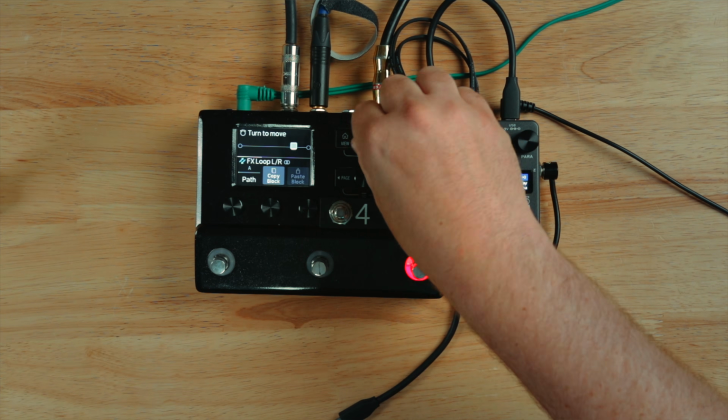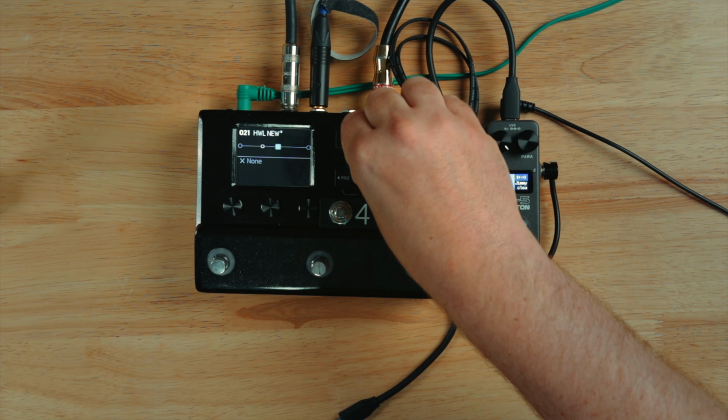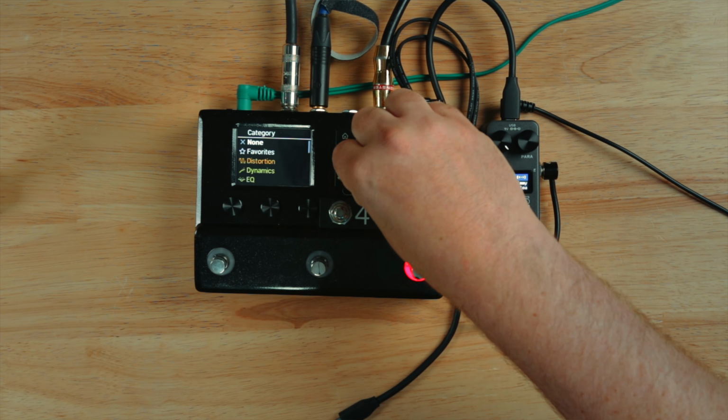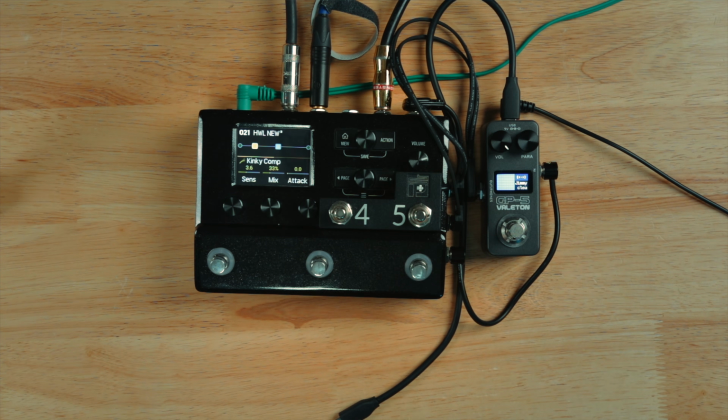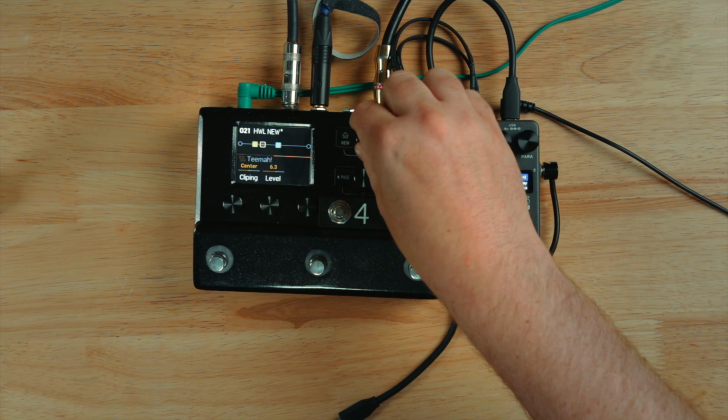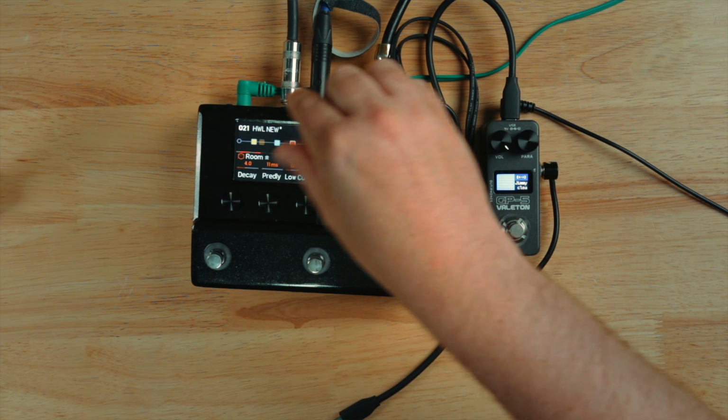And now we can add, let me just move this to the middle. Now we can add some compression and drive and just build a preset around it if we wanted to. That sounds pretty good. Get a reverb.